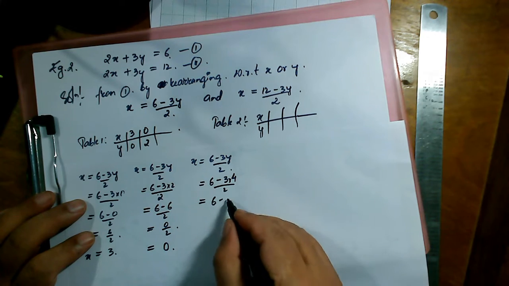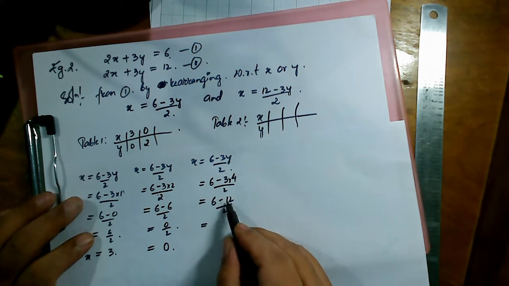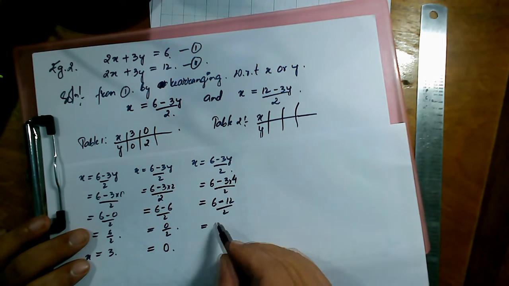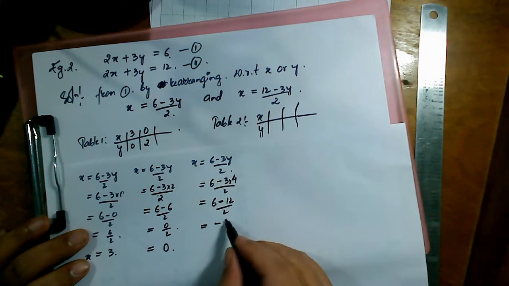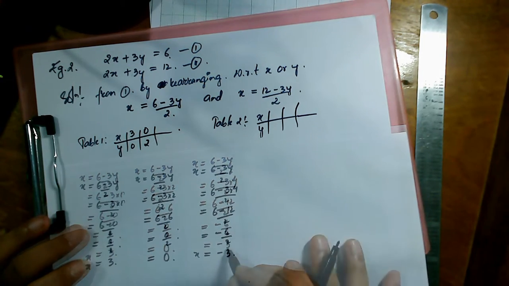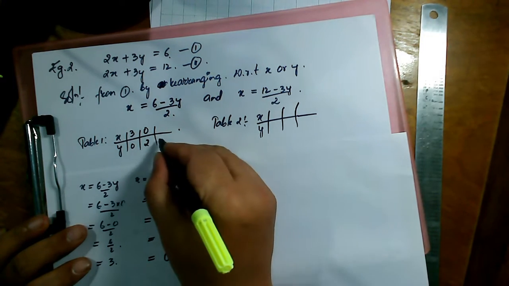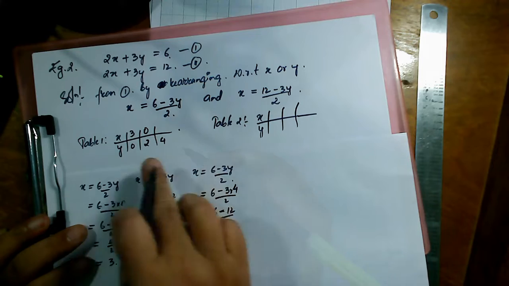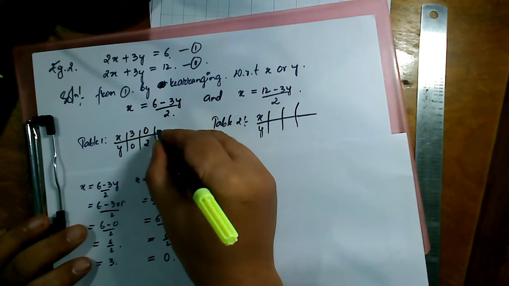Minus 3 times 4 is minus 12, divided by 2, so the sign will be negative. Minus 12 minus 6 is minus 6, which gives minus 3. And when we take y is equal to 4, we get x is equal to minus 3.